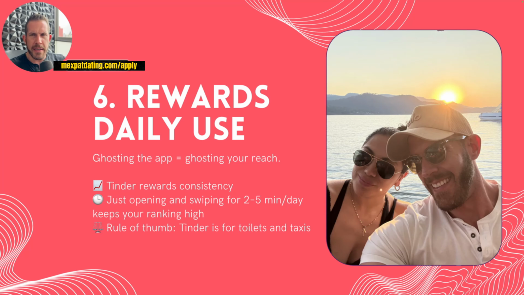Guys, if you're new to the apps, I'd say maybe set a milestone like, okay, 50 right swipes, if you're in a market that permits that. Some smaller markets don't even have 50 people in your local search area. But start with 50, maybe scale it up to 100 a day.